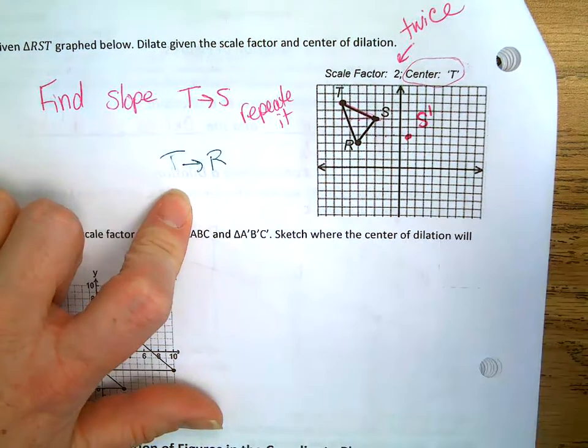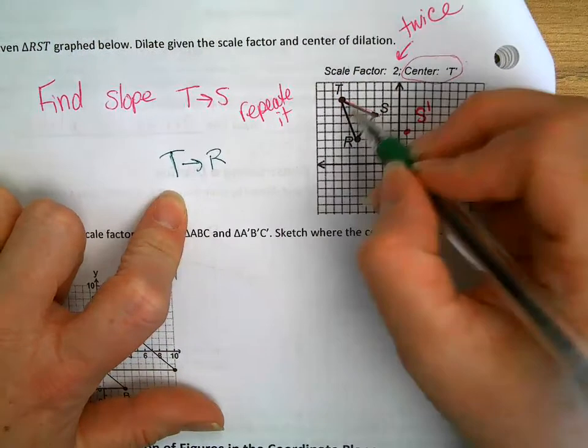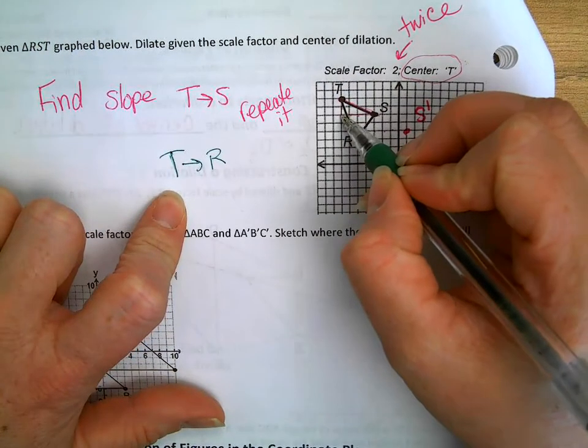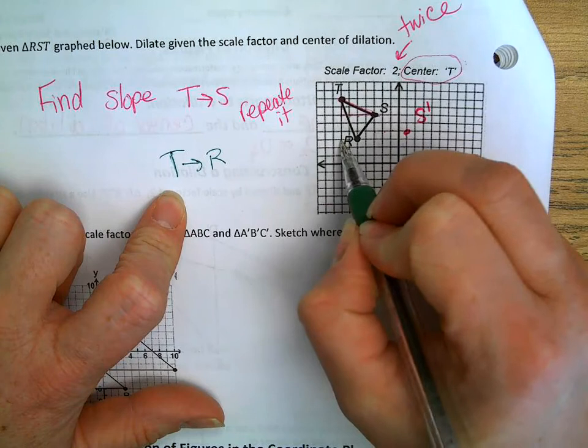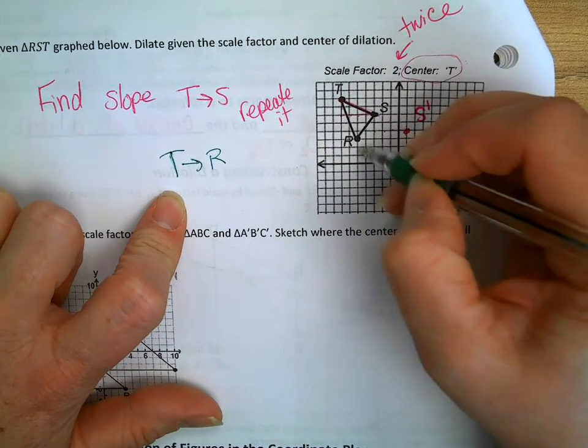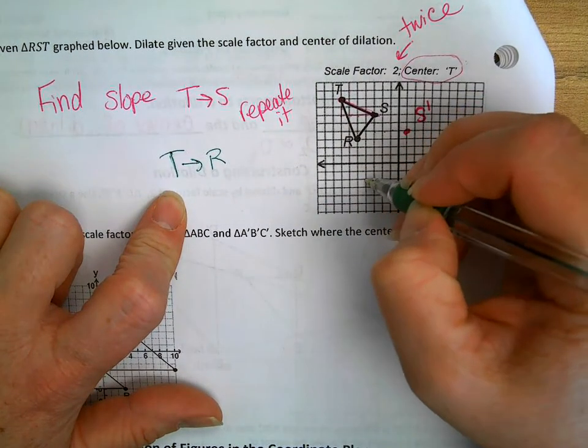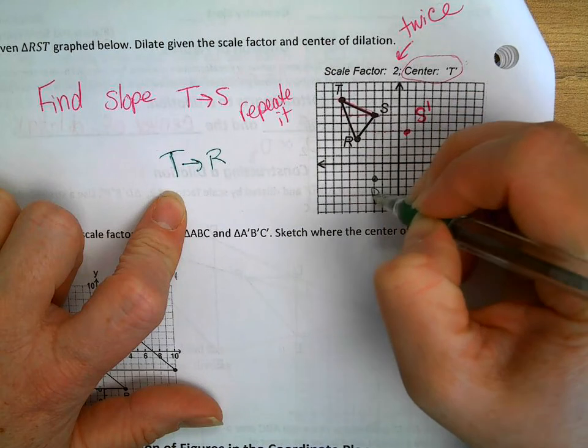Same thing from T to R, and we're going to repeat that. So from T to R, we go 1, 2, 3, 4, 5 down, 2 over. 1, 2, 3, 4, 5 down, 2 over. Becomes R prime.